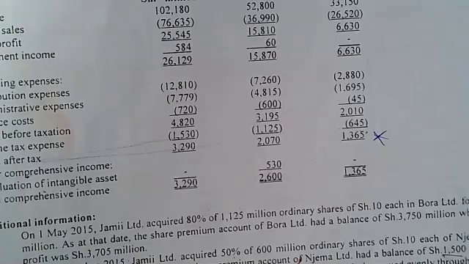which means that Bora, in that scenario, is a subsidiary, because when a parent company, here Jamii, acquires another company, Bora, up to 80%, we say that when a parent company acquires another company between 51 and 100%, the investee company, here Bora, is a subsidiary to the parent, because it lies between 51 and 100.